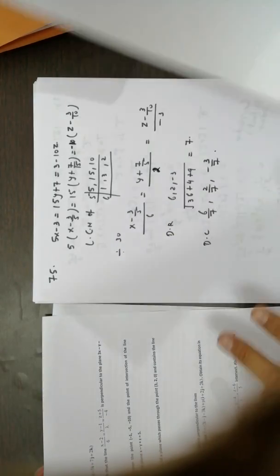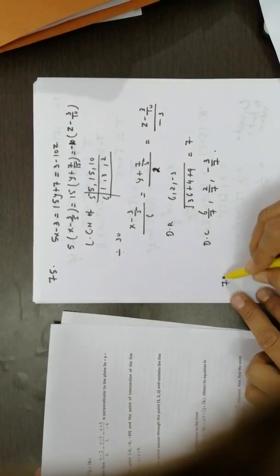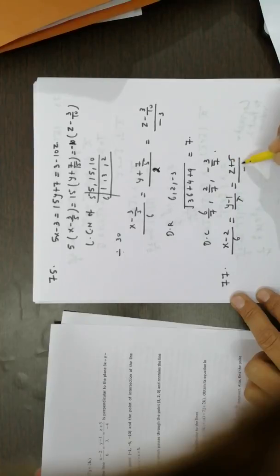Now question number 77. Again we have the line x minus 2 by 6, y minus 1 by lambda and z plus 5 by minus 4. This line is perpendicular to the plane. We have to find the value of lambda.